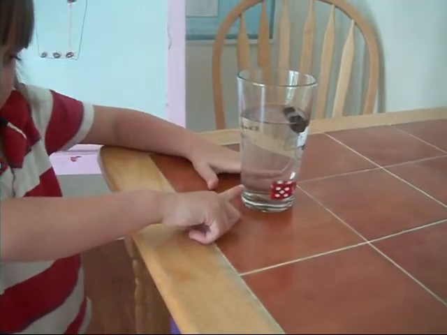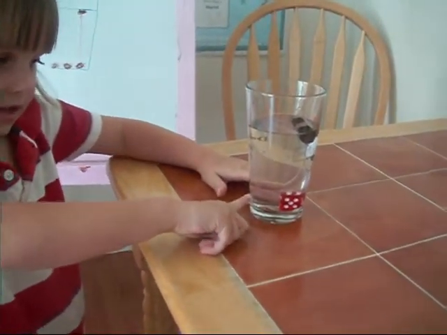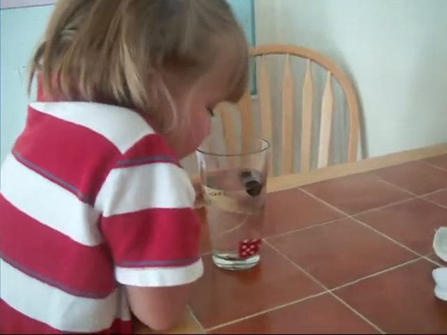Hey, that's big. It looks bigger in there? Yeah, that's true. That's a different science experiment, though.